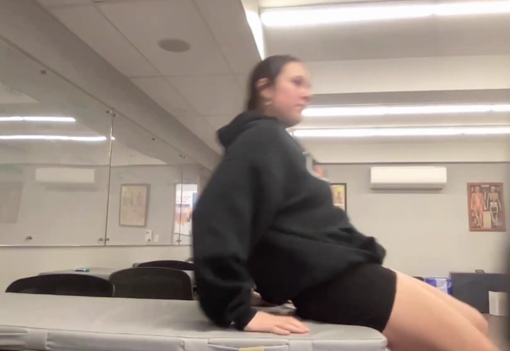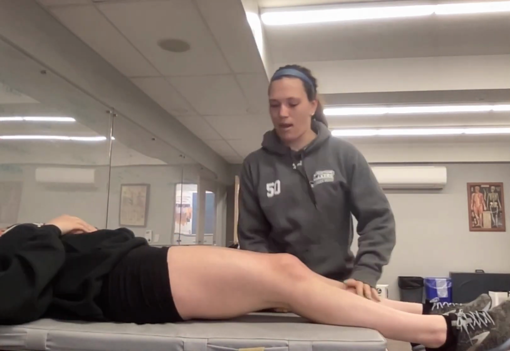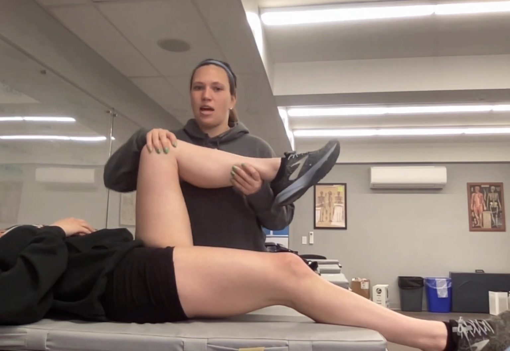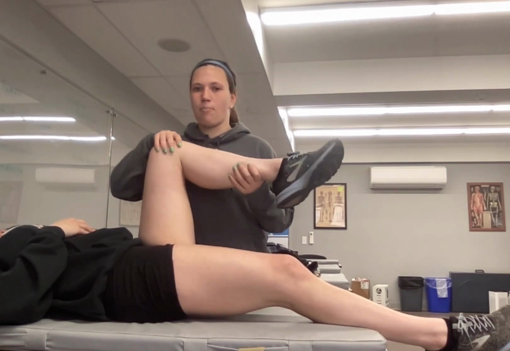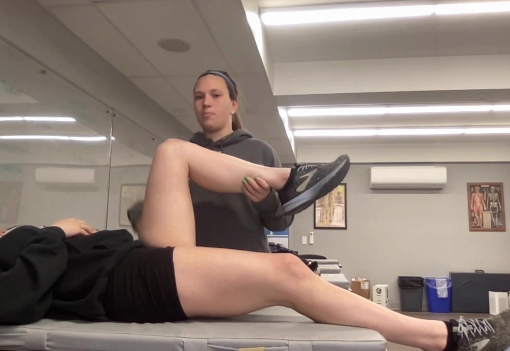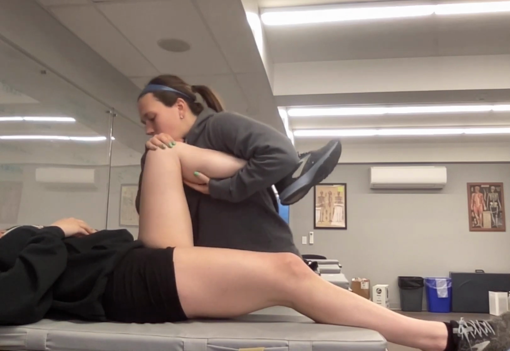Okay. So now I'm going to be doing the scouring test on Rylee. So I'm going to have you lay back. And then I'm going to have her flex her leg like that. And then I'm going to push down on her knee and then move her leg back and forth. And if it's positive, she will feel crepitus in her hip joint. So I'm going to hold you like this.